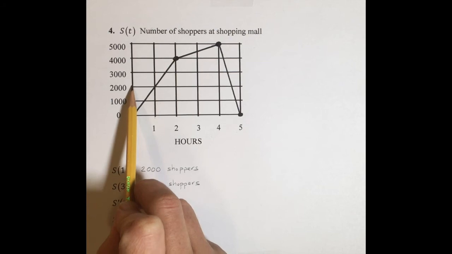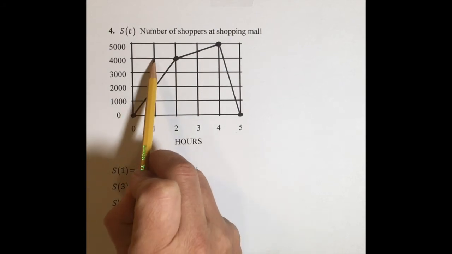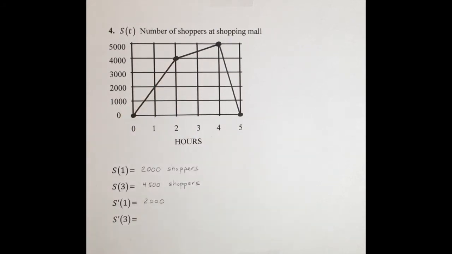This graph goes up 2,000 over 1. So like s of 1, s prime of 1 is also 2,000. However, the units should be shoppers per hour. At time 1, the population of shoppers at the mall is increasing at a rate of 2,000 shoppers per hour.